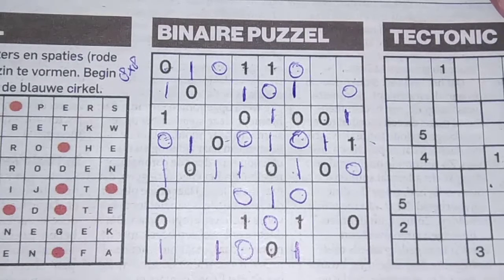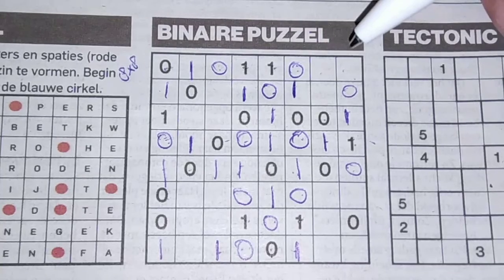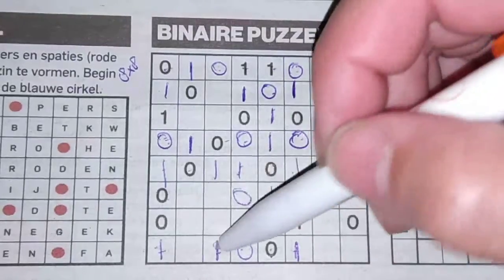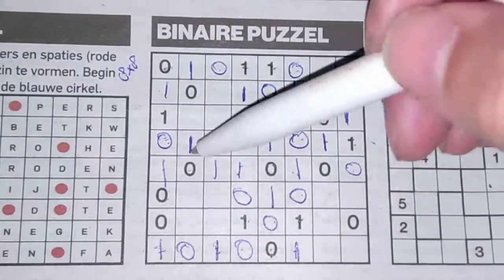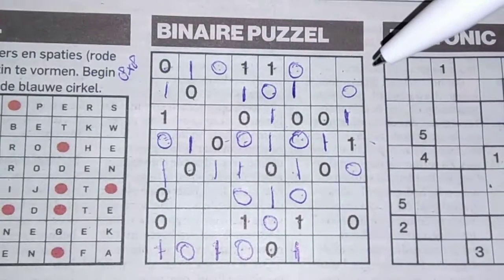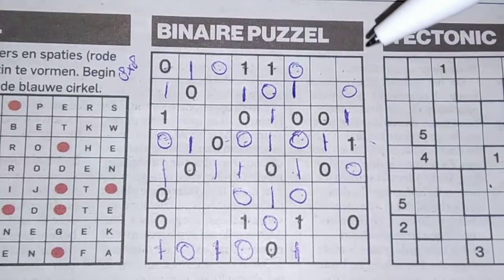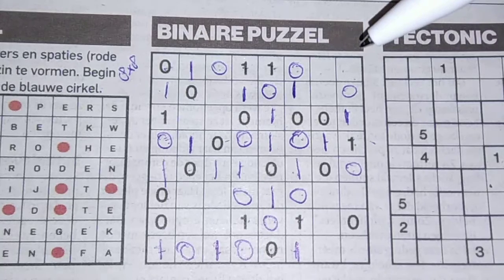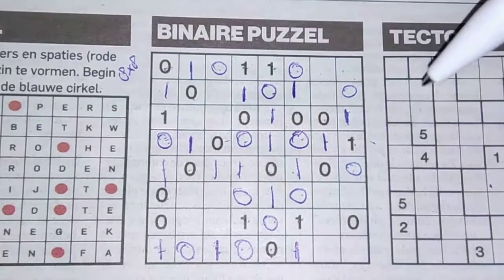Then I need to compare, I think. Yes, because I cannot fill the puzzle. No, here, 1, between 2 ones comes an O. Still 3 O's. Yes, I need to compare. But which column or which row do I need to compare? That's the question.